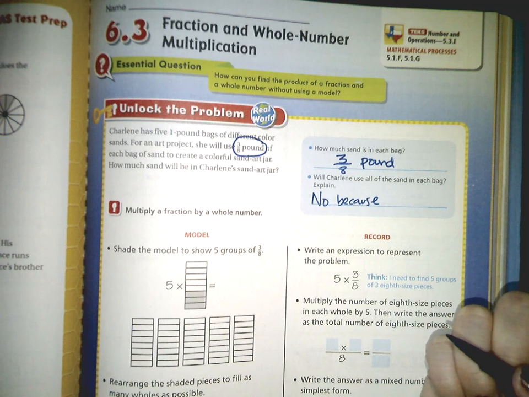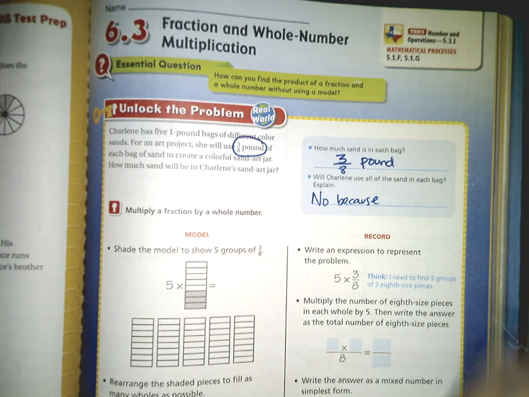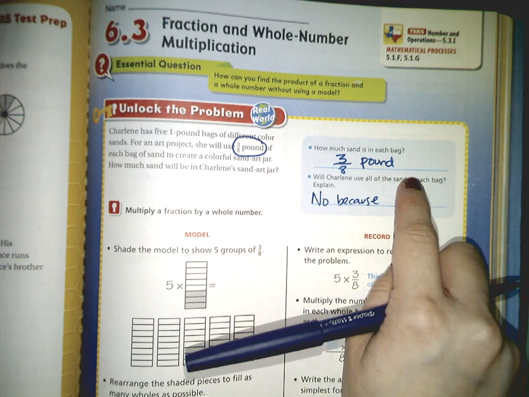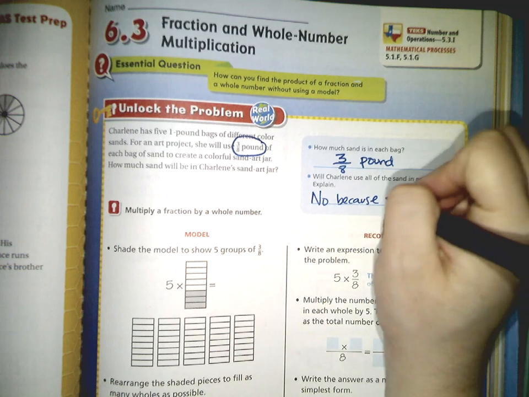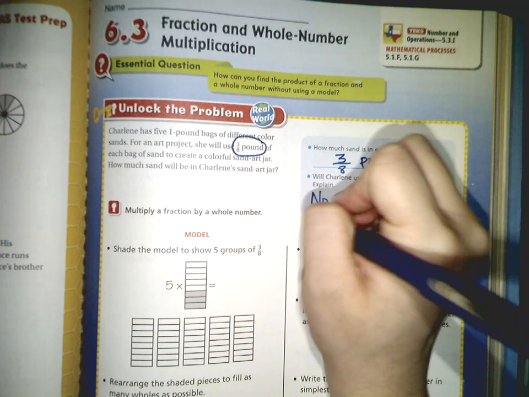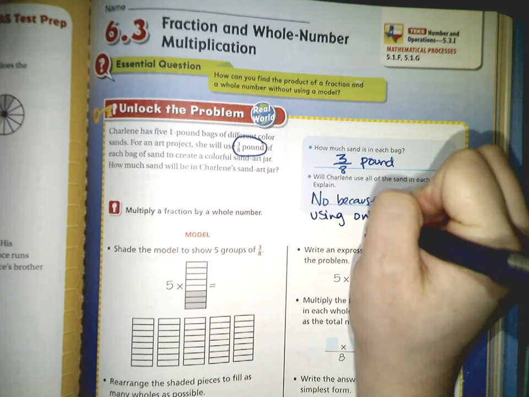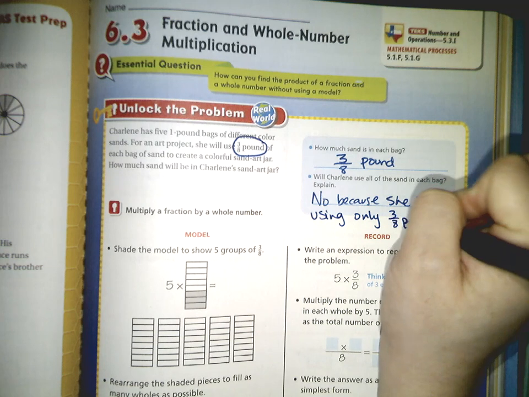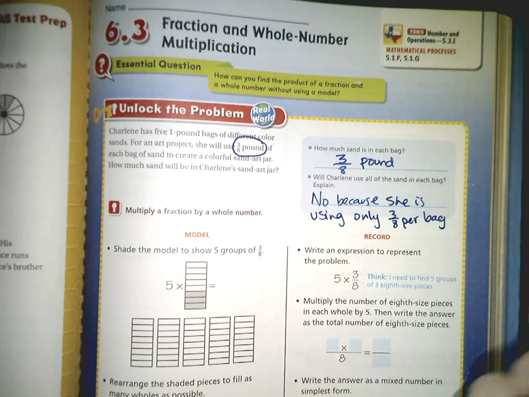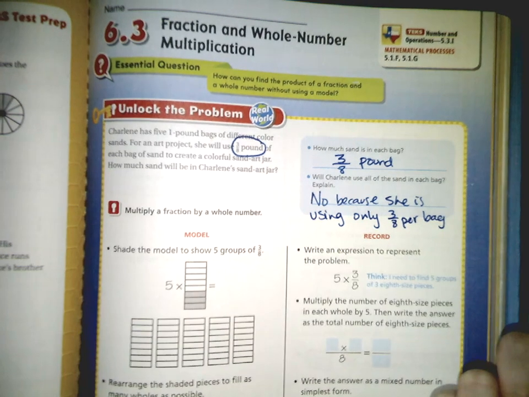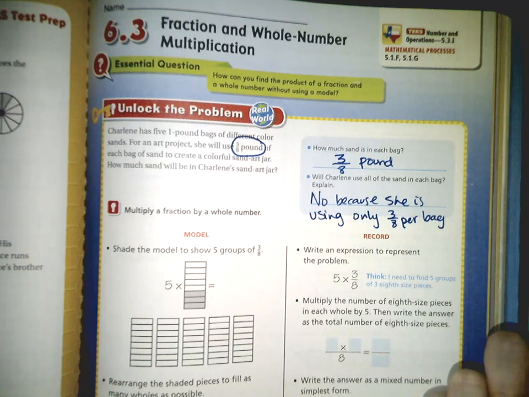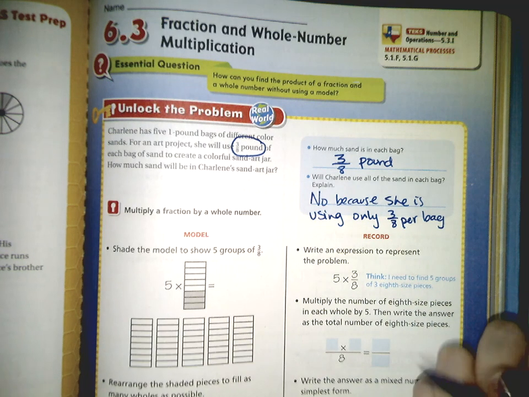No. There's no way that she would use all of it if she's using part of each one. She's only using 3/8 per bag, so there's no way that she would ever reach all of the bag, right? She's using part of it.